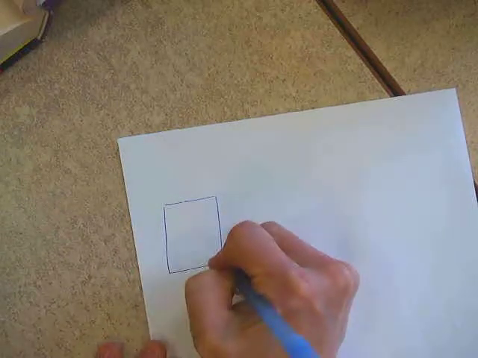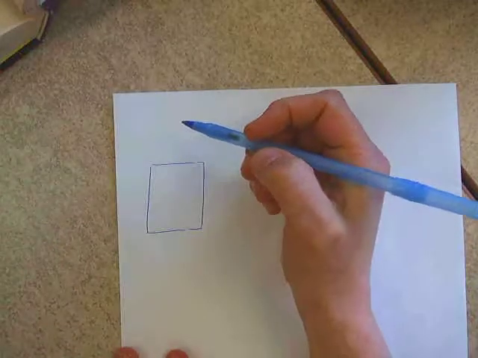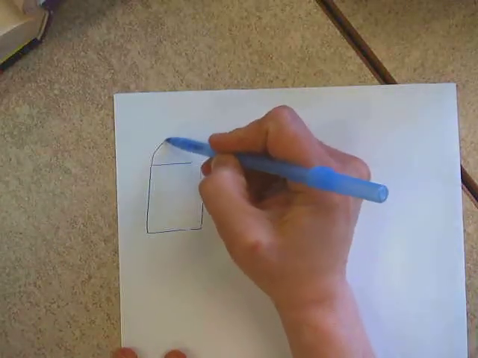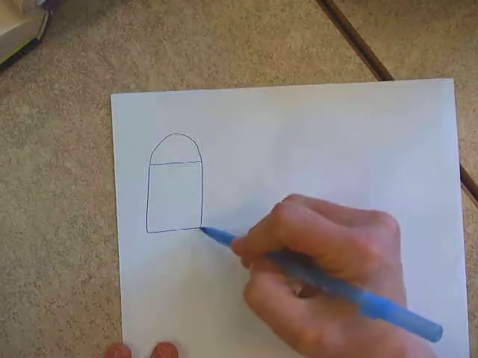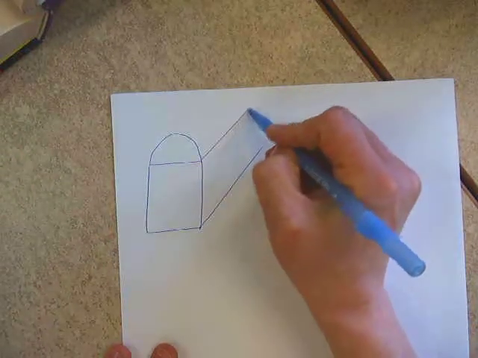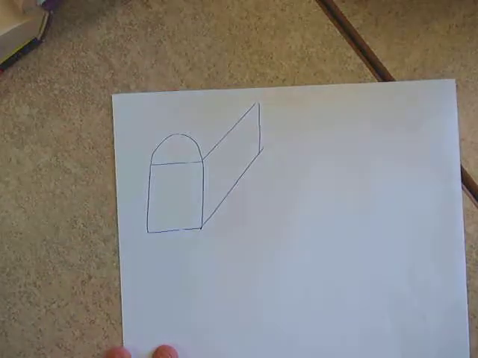So again, don't criticize my artwork. Alright, draw a little square or rectangle. Well, rectangle. Make a little half circle. Draw a line here, a line there, vertical line.